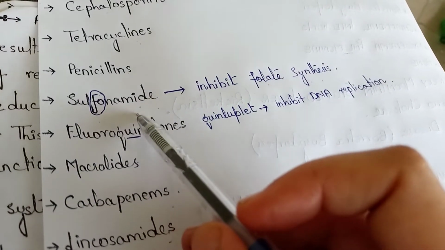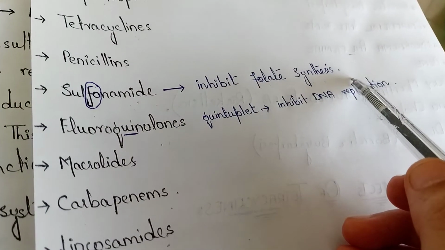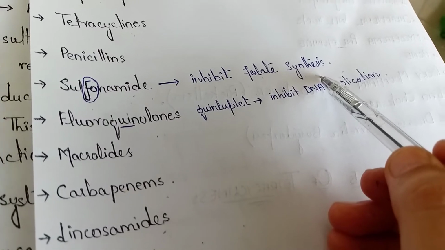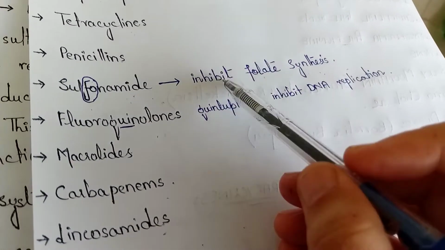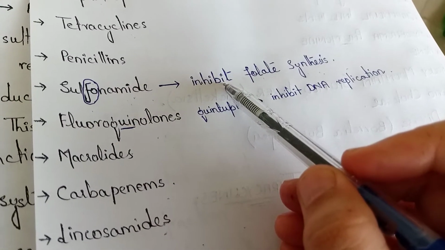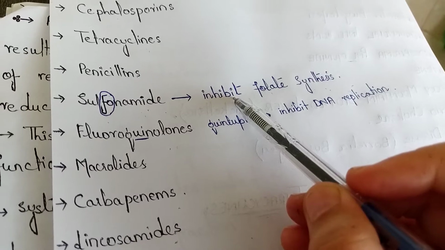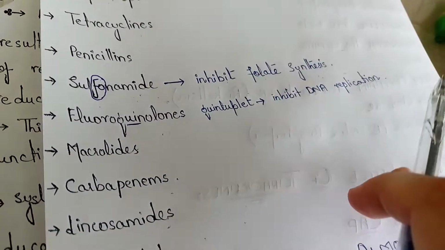So what does the sulfonamide do? The sulfonamide inhibits that folate synthesis. If the folate is not synthesized by the bacteria, it will not be available for the bacteria for its growth. In this way they inhibit its growth, or they may kill the bacteria, reduce the infection, or cure the person from bacterial infection.